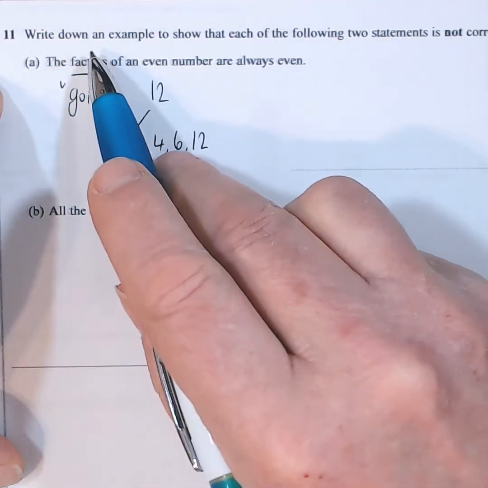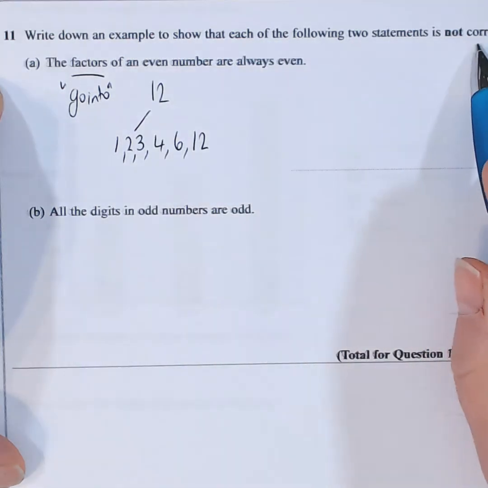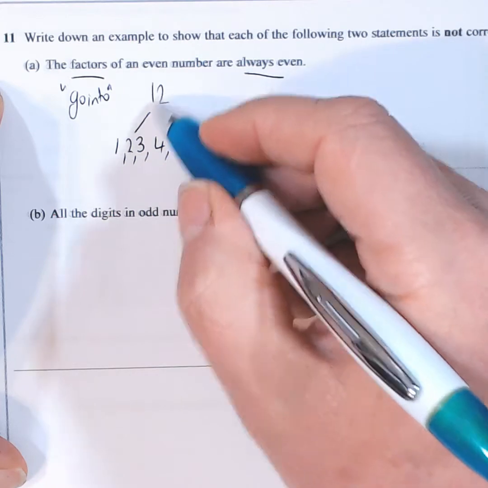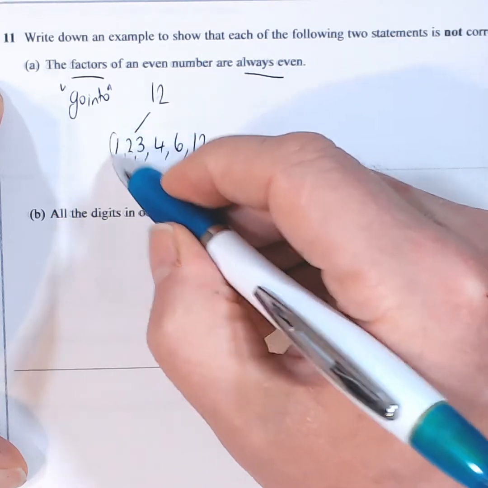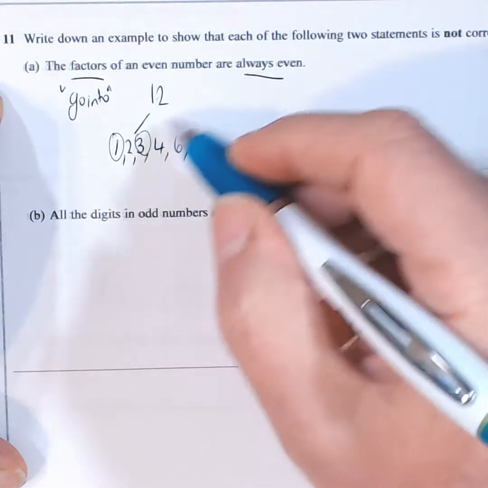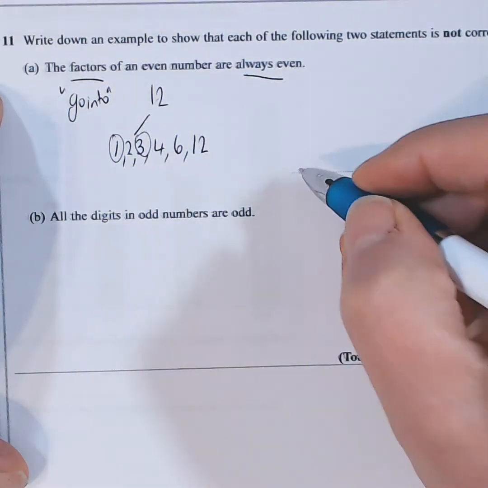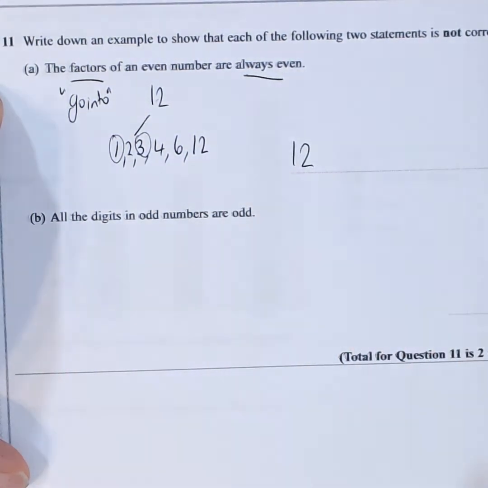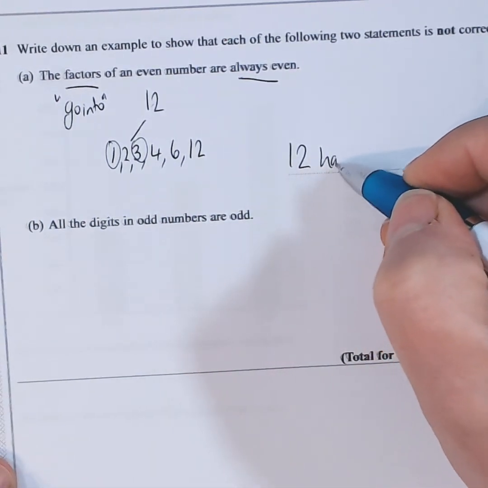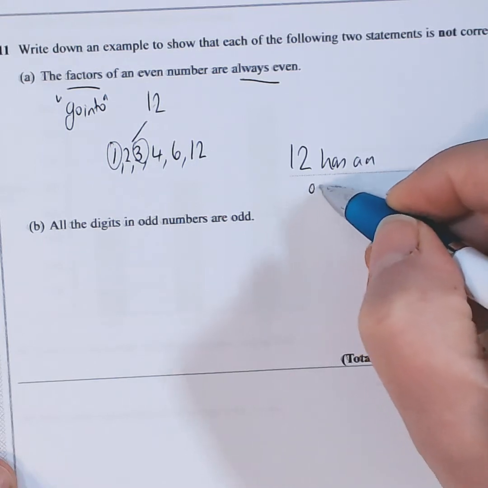So it's saying write down an example to show that each of the following 2 statements is not correct. The factors of an even number are always even. Well, we can see here from 12 for example that there is 1, 3, they're both odd. So this would be enough to show the answer. So here we'd put 12 as the answer. Okay, 12 has an odd factor 1.